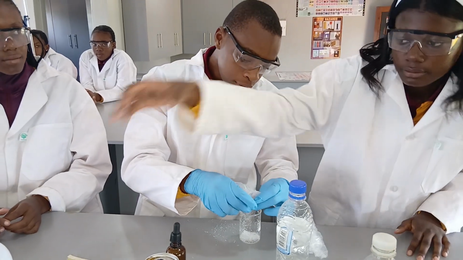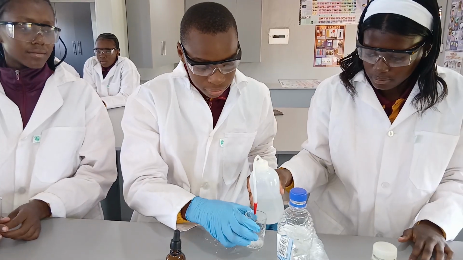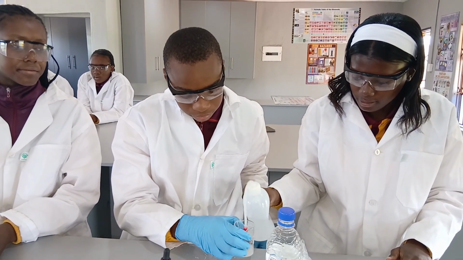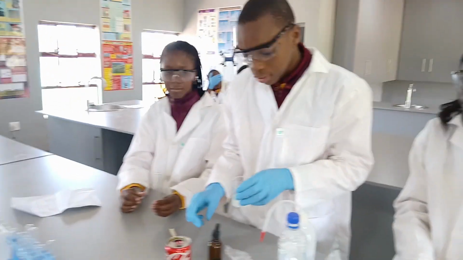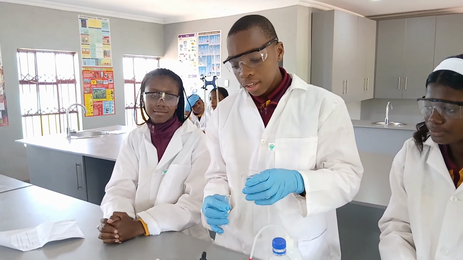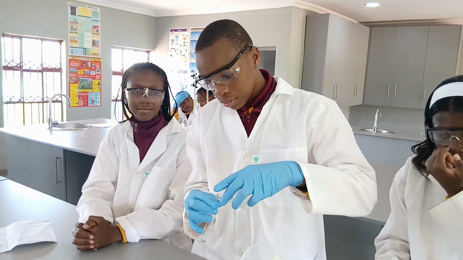Next, we check if salt water is an acid or base. So we'll pour our salt in here, then pour some water in it. We'll shake it so the salt dissolves into the water, and after we'll pour our sample into this test tube.